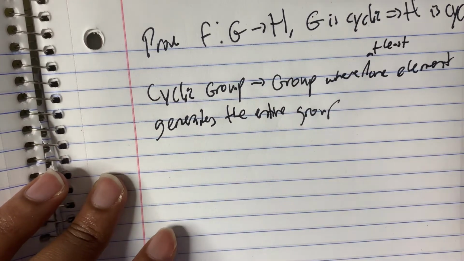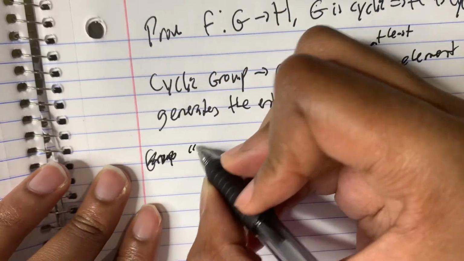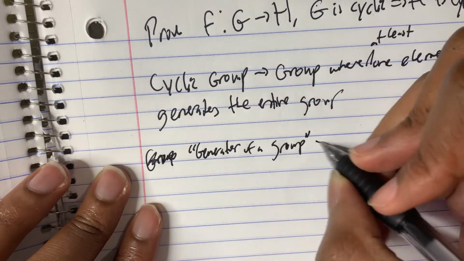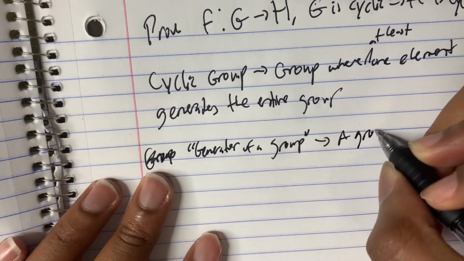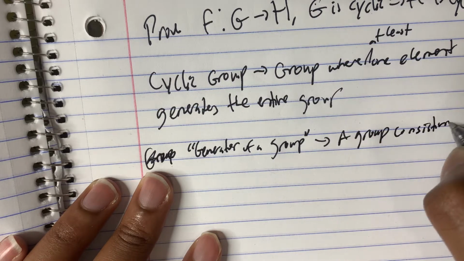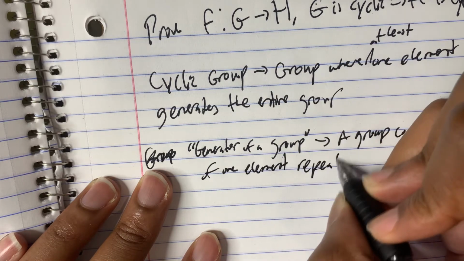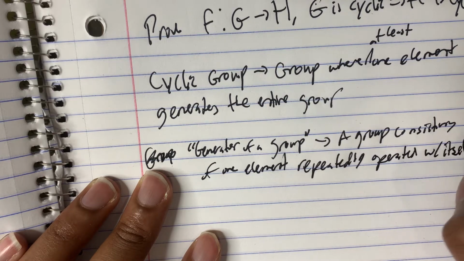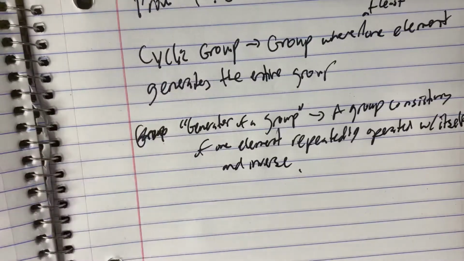So what does it mean to generate an entire group? Well, the group generated by an element consists of that one element repeatedly operated with itself and with its inverse. So what does that mean? Let's take this mumbo jumbo and make real sense out of it.